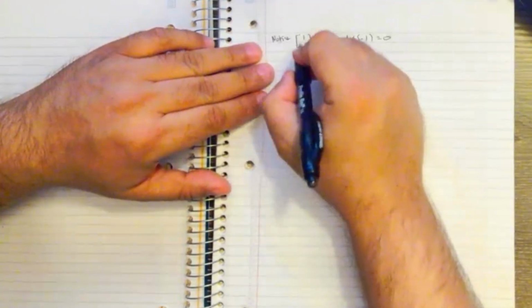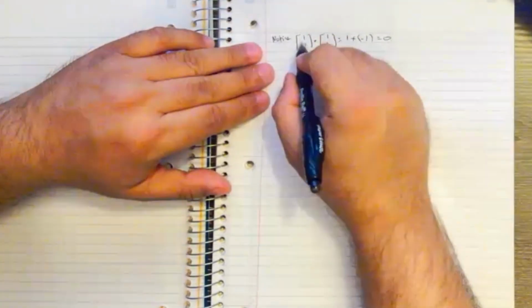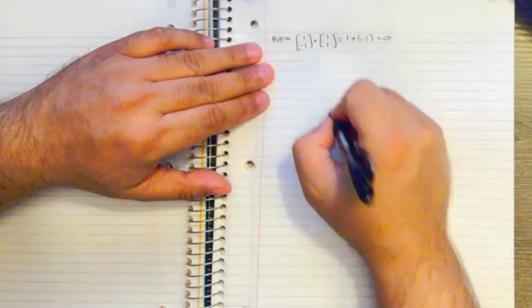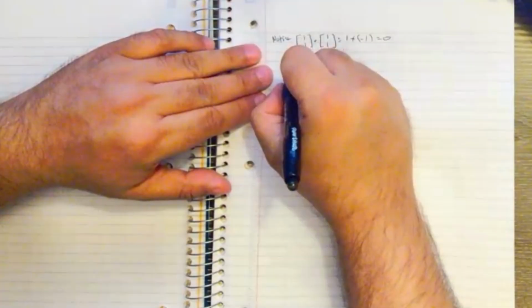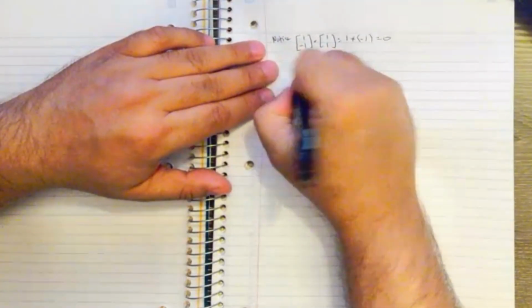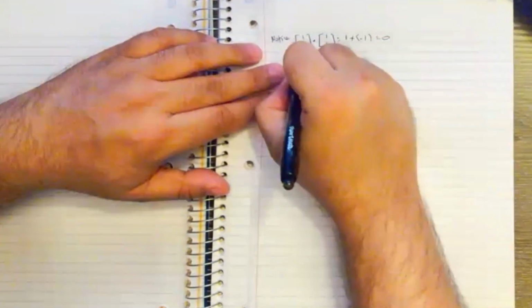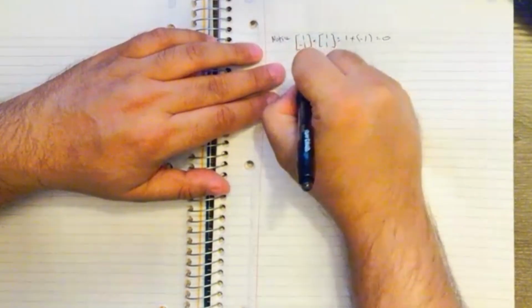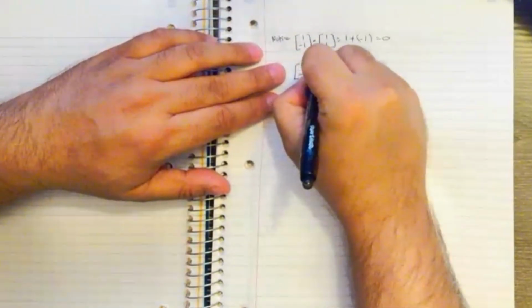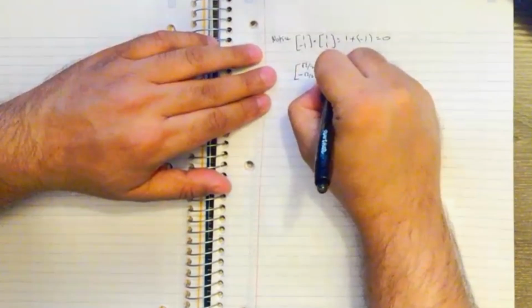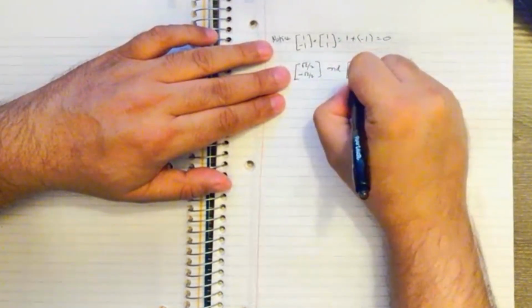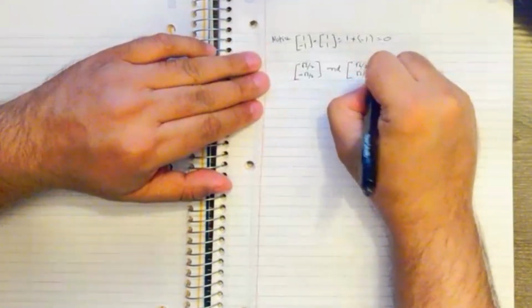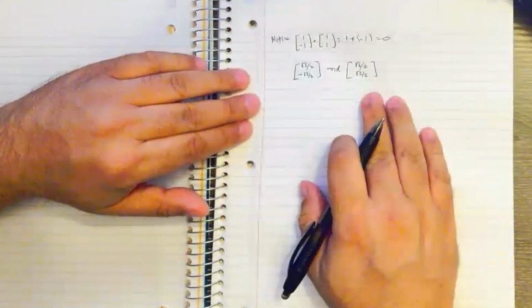And so we divide each component in the vectors by the square root of 2, and then rationalize that. And so we have orthonormal vectors, square root of 2 over 2, negative square root of 2 over 2, and the square root of 2 over 2, square root of 2 over 2 for the second vector.